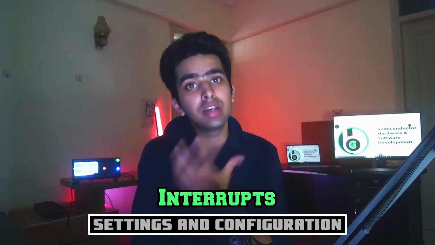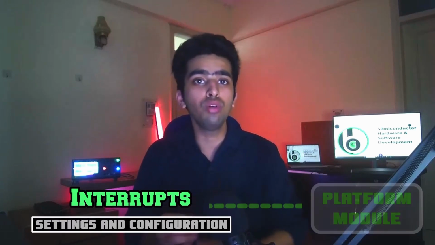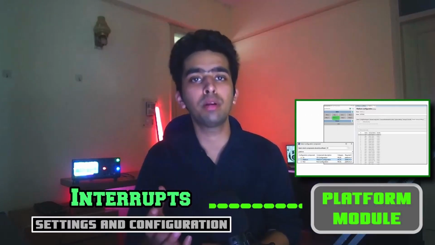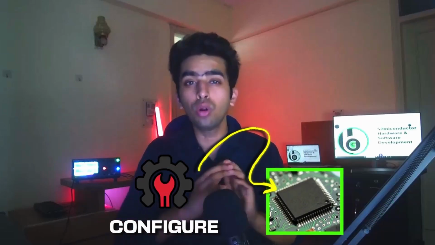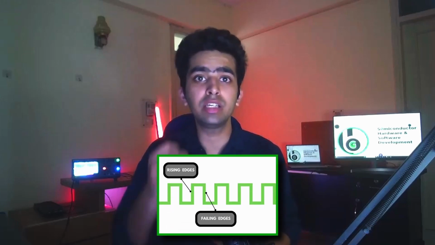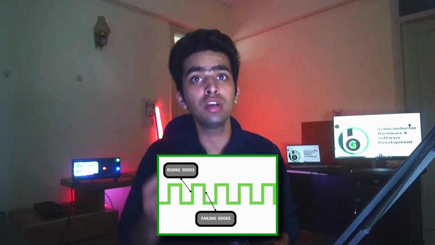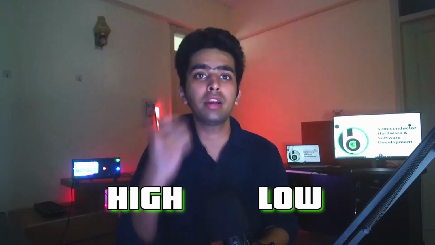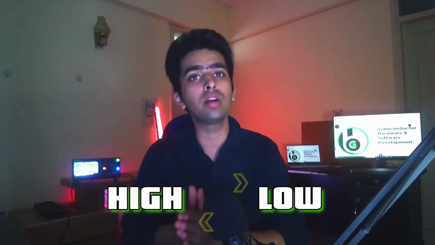Also, if we are using interrupts, then there is use of an extra module, the platform module or platform driver, which is responsible for configuring all the interrupts of the microcontroller in an automotive case. We are going to use interrupts in the PWM signals too, so as to detect each rising and falling edge, that is, each transition from high to low and low to high, so as to understand things in greater depth and in a better way.